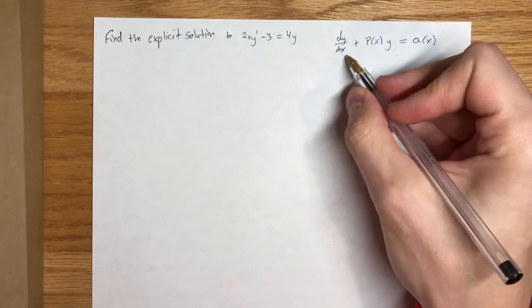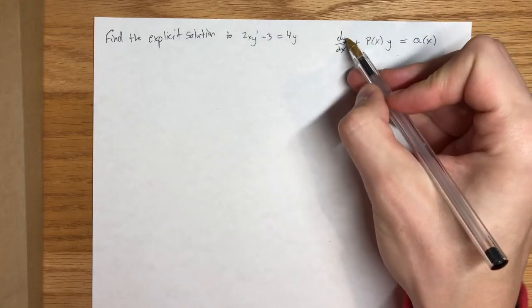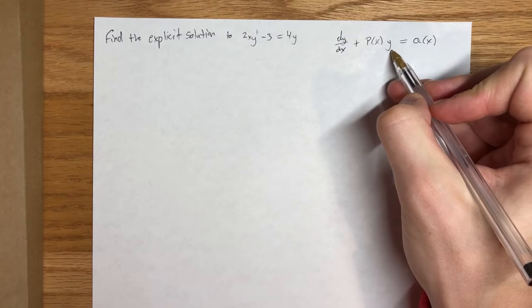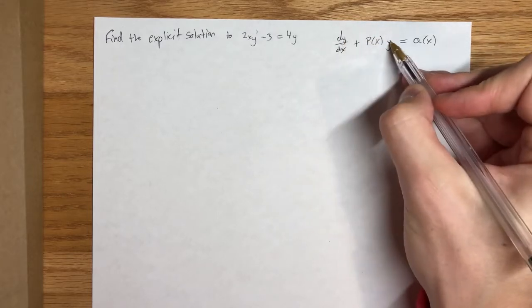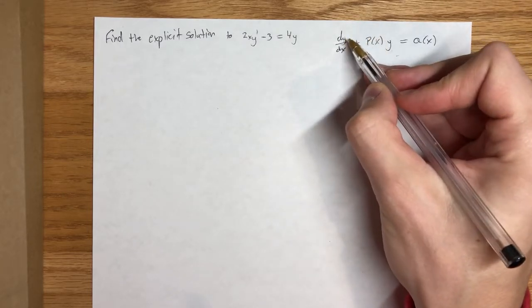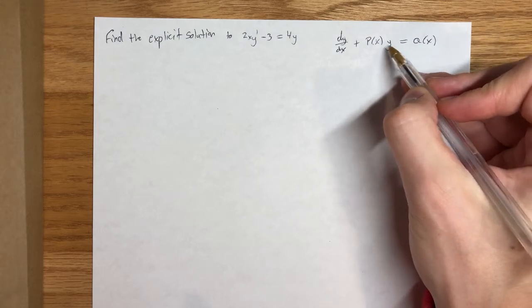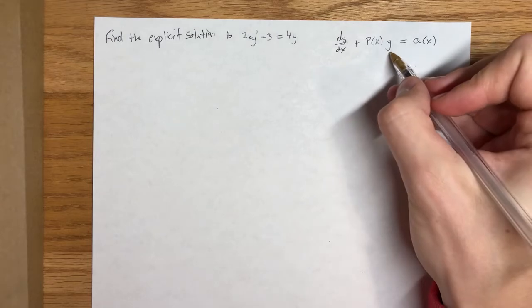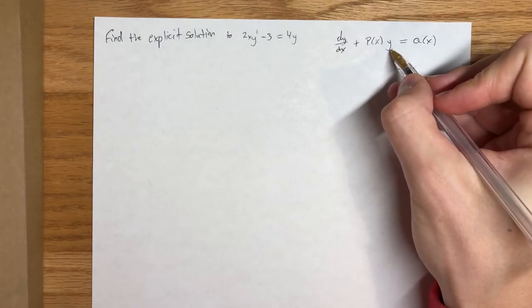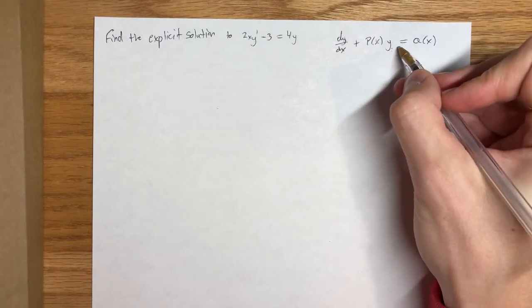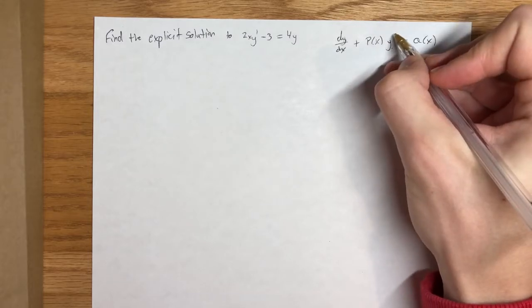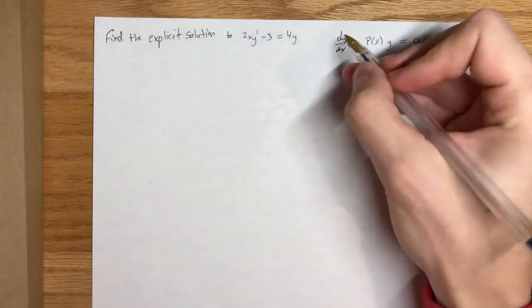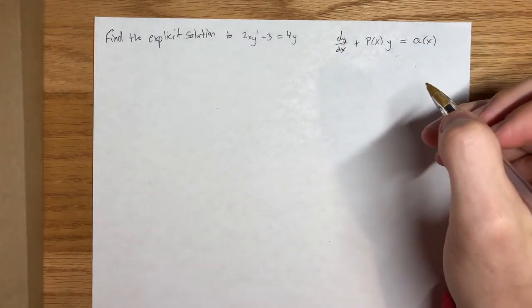Also, some key points with this equation: we need our d's to match. So this is a d of y on top, which matches with our y. We need something like that for it to be linear. This could be a d of x on top and then an x here. It doesn't really matter what the variable is as long as they match. Also, with terms of y, you can't have this inside a cosine or a sine or inside a square root. You also cannot have it raised to some power. It has to be just a y or just an x, and then it has to match again.